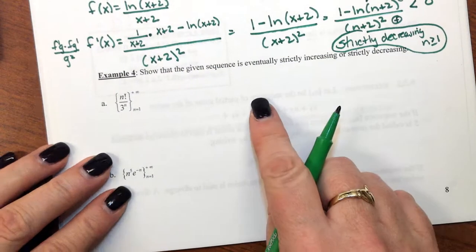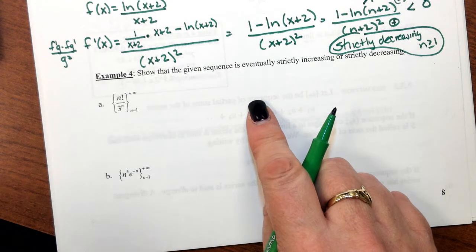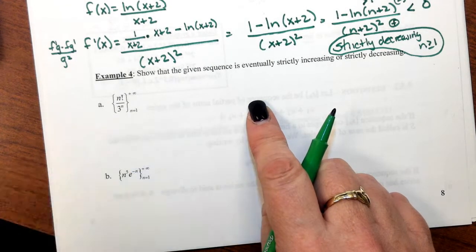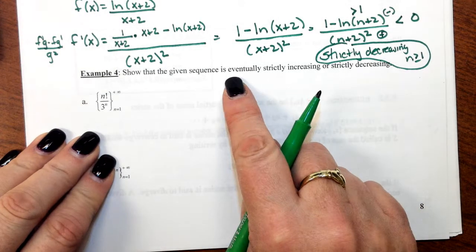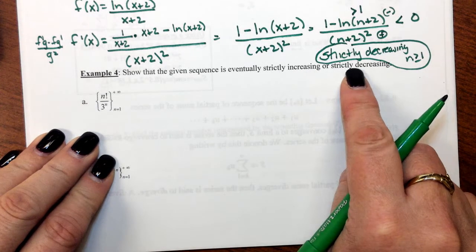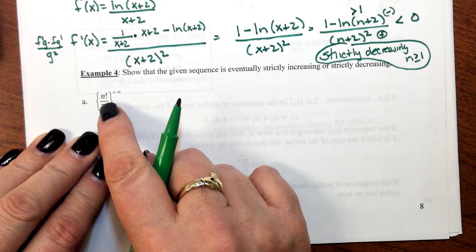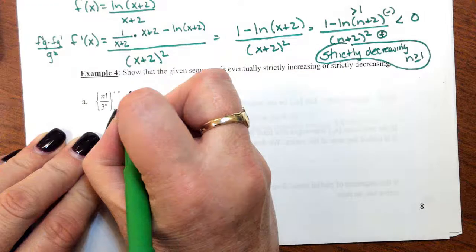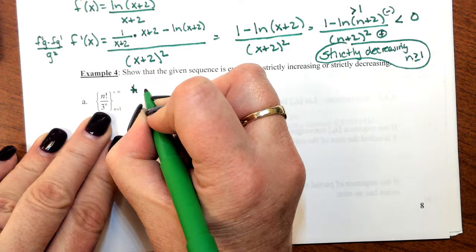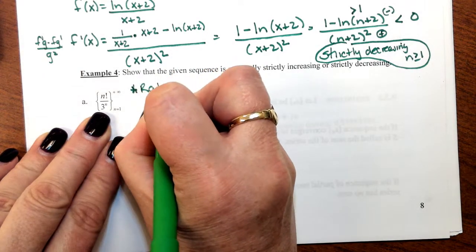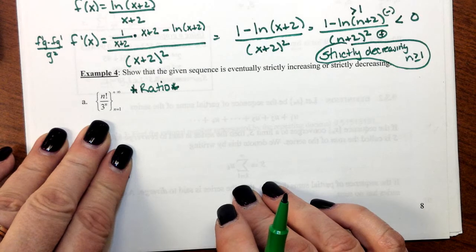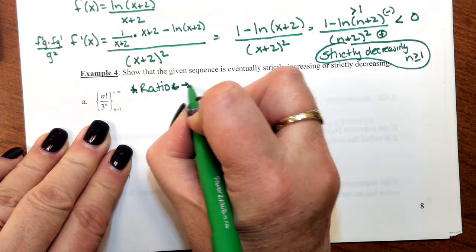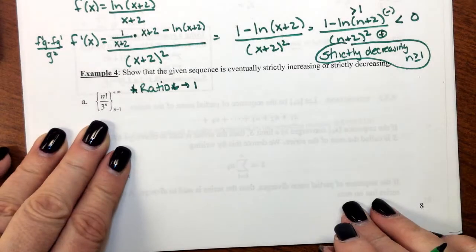So now let's take a look at example 4. So we've done an example using all 3 tests. Now it's going to be up to you to decide which test you want to use. Show that the given sequence is eventually strictly increasing or strictly decreasing. So I have n factorial divided by 3 to the n. So like I mentioned, when you see factorials and exponentials, use your ratio to check for strictly increasing or strictly decreasing. And remember, you do a comparison to 1 for the ratio.